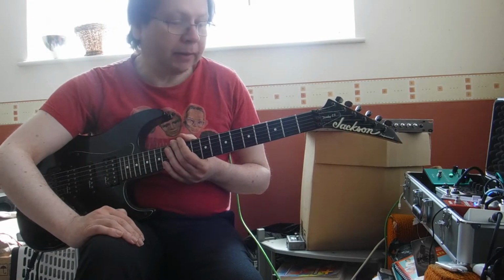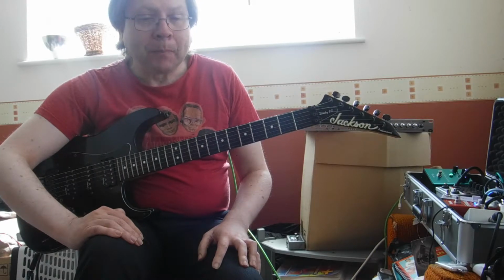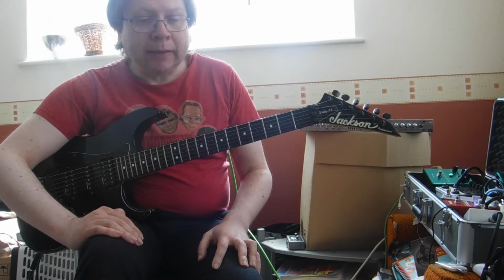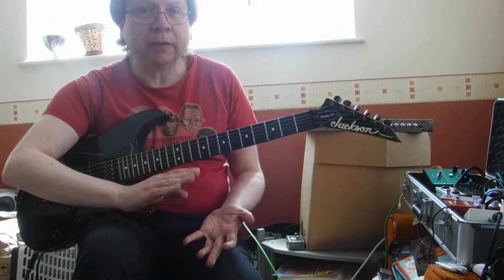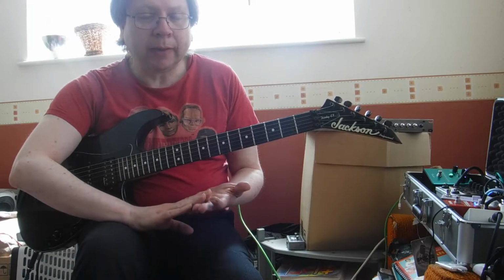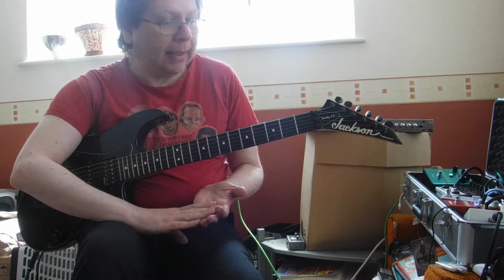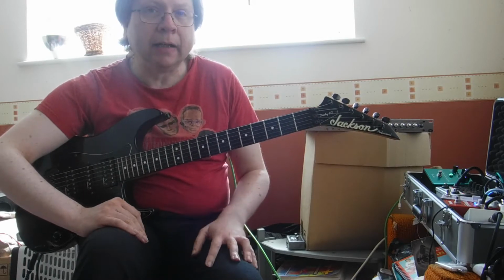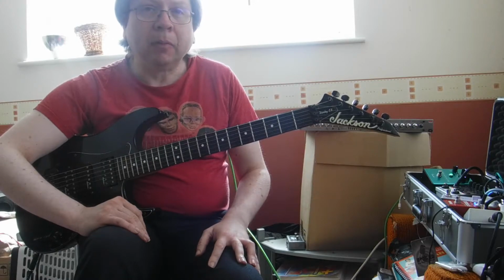A double stop means you're just playing two notes at the same time. But what he's actually getting at in this study is thirds and sixths, and the relationship between them, and how you can use them in your playing to make it a bit more interesting.